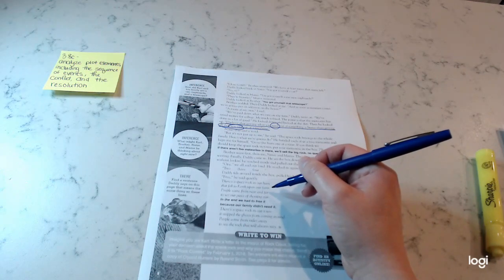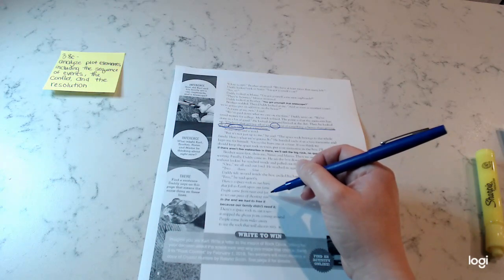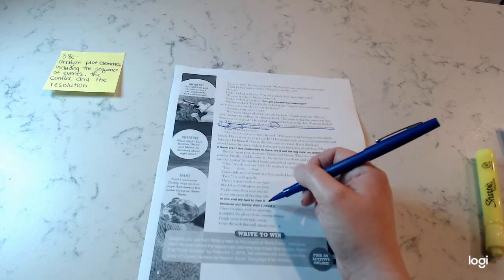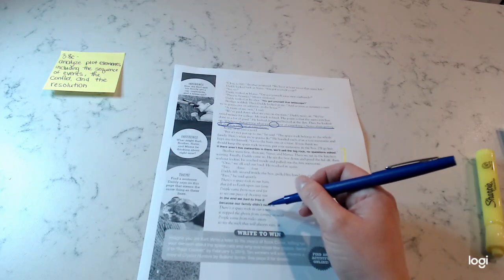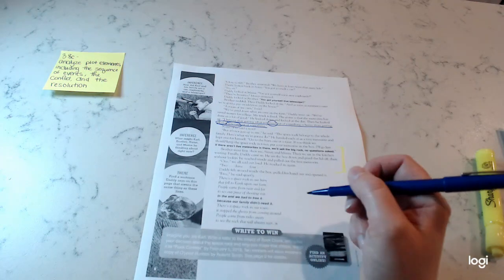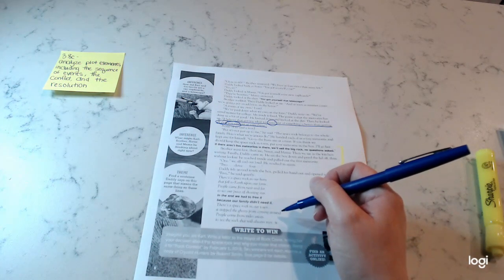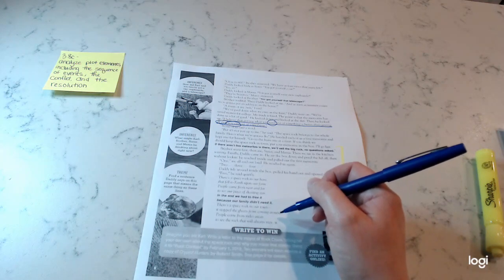There's a space rock in our barn that's fell to the earth upon our farm. People came from near and far to see our piece of shooting star. In the end, we had to free it because our family didn't need it. There's a space rock in our town. It stops the ghosts from coming around. People come from miles away to see the rock that will always stay.